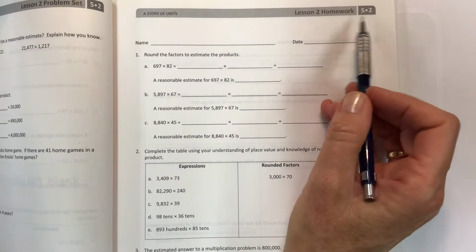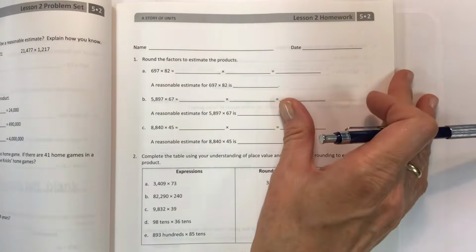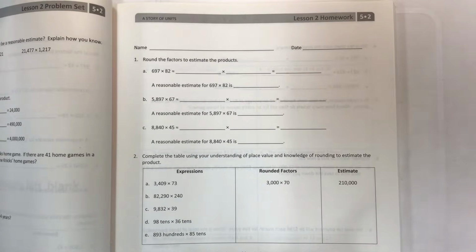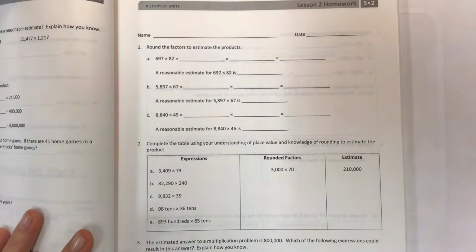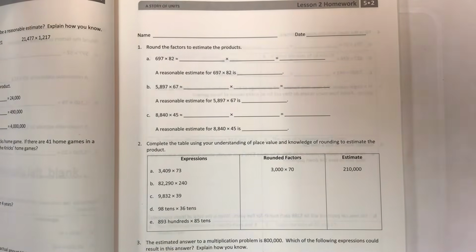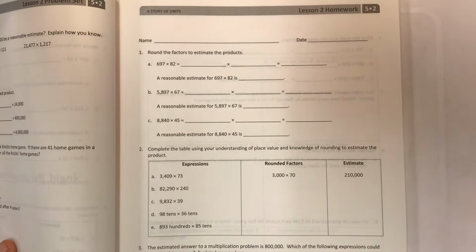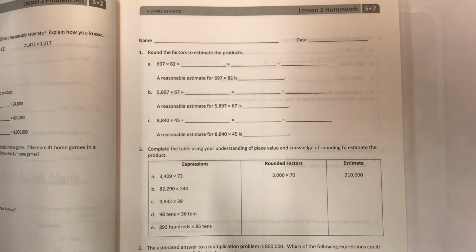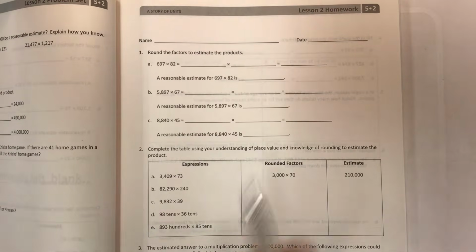This is for Module 2, Lesson 2 homework, and the objective today is to estimate multi-digit products by rounding factors to a basic fact and then using place value patterns. Again, everything we do is going to connect to place value, so admit that you're good at it and just jump right in. So here we go.